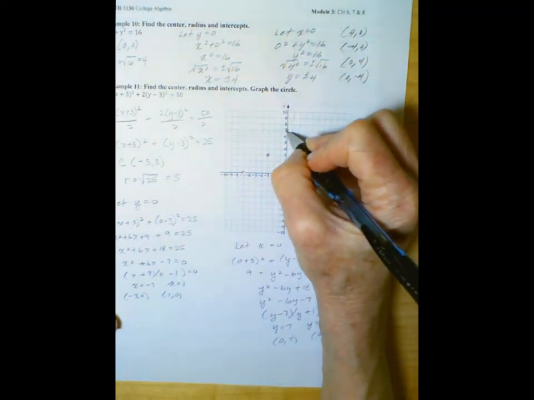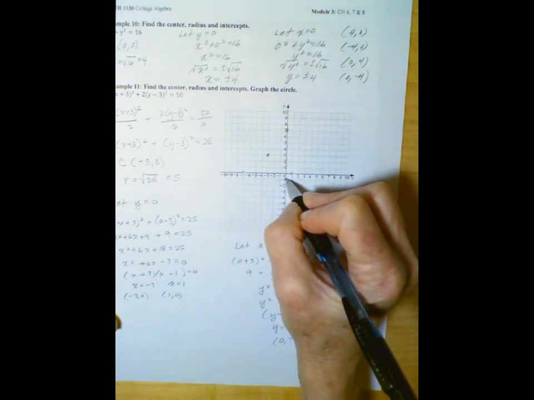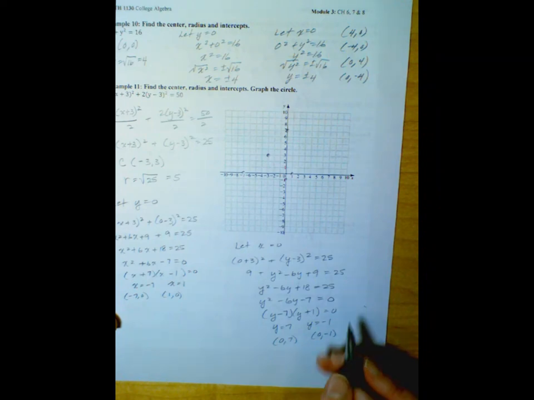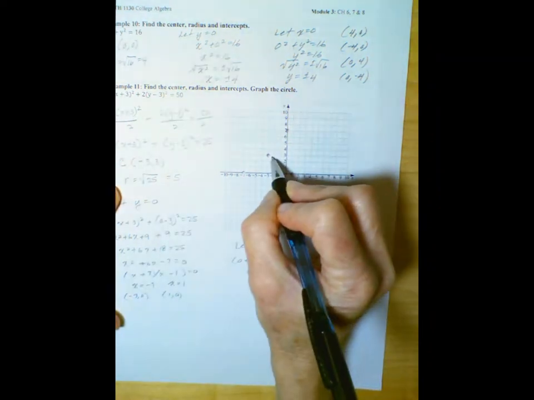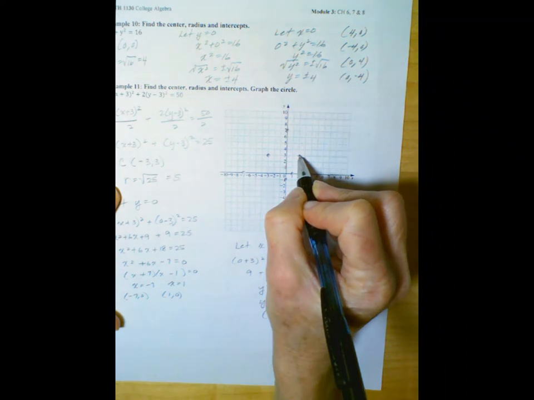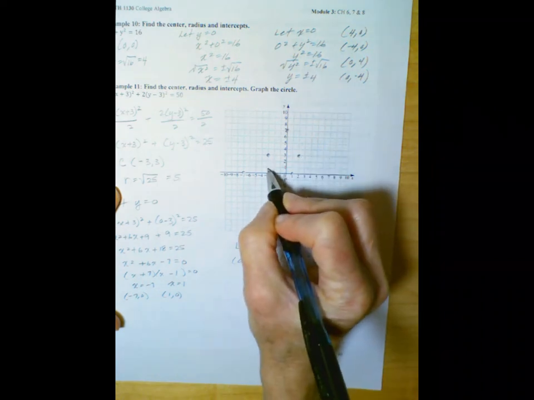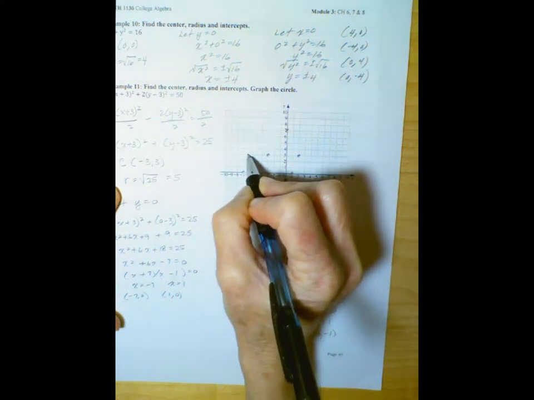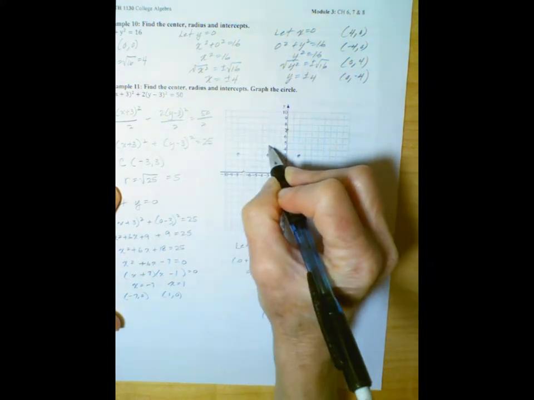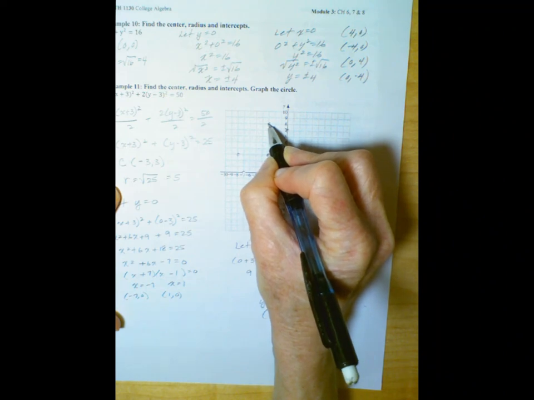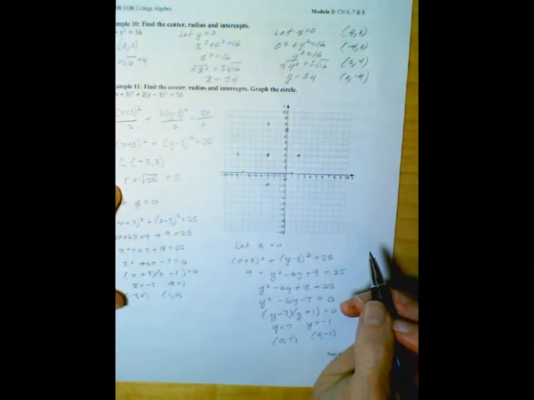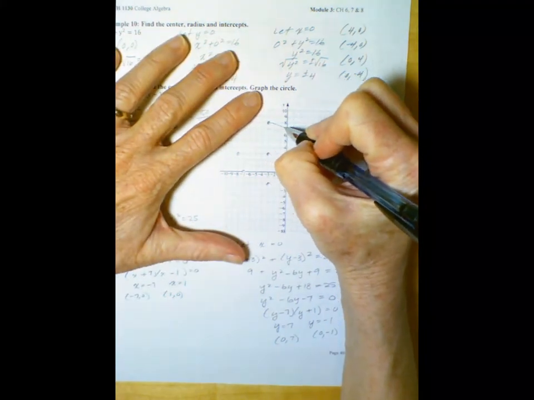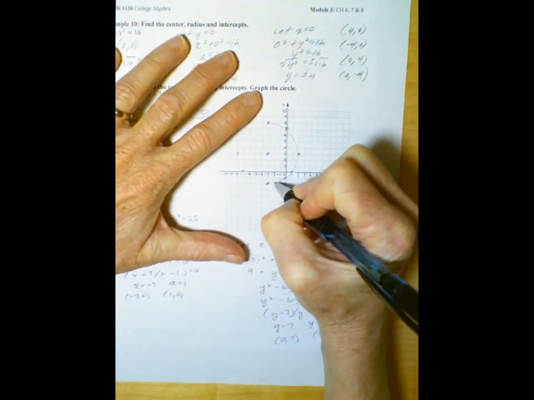Okay, so if we go out 5 units, 1, 2, 3, 4, 5, like the north, south, east, west directions, 1, 2, 3, 4, 5, with our 4 intercepts and our 4 points, it looks like we've got a circle here.